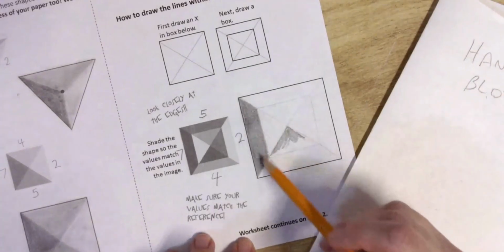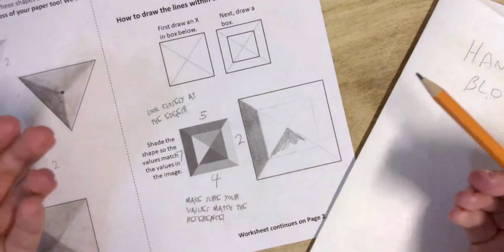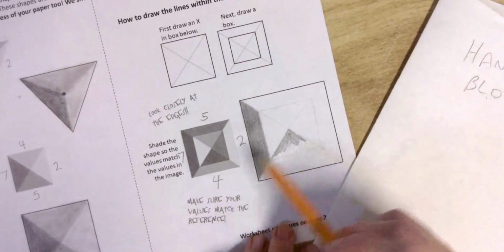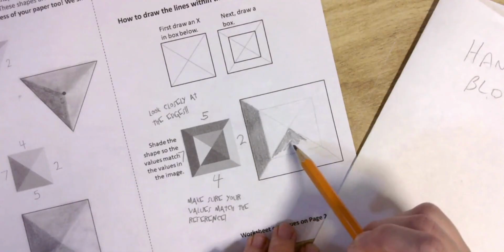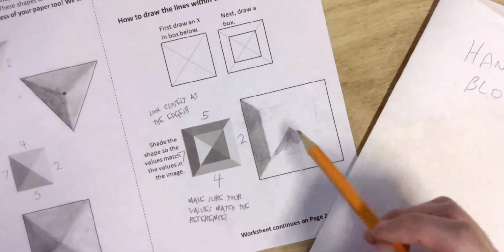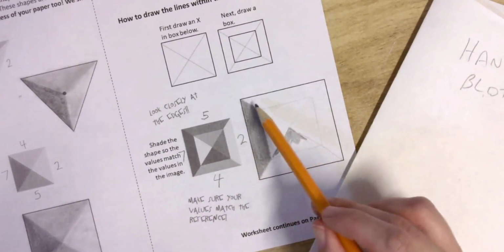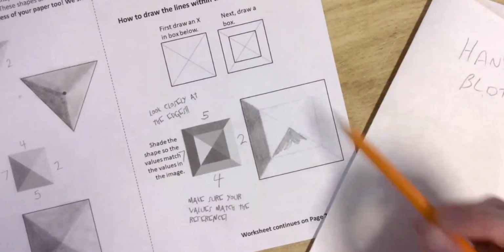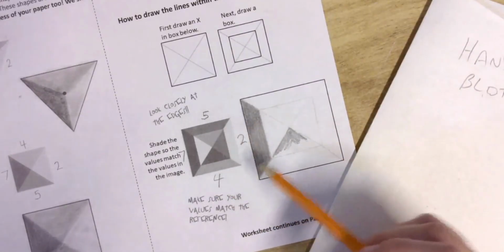So I finished this area of 7, so I have a choice. I could go ahead and complete the other area of the value of 7, or I could actually go to a different value. I could work on the 5 and the 2 and the 4. So you decide what order to complete these values in.